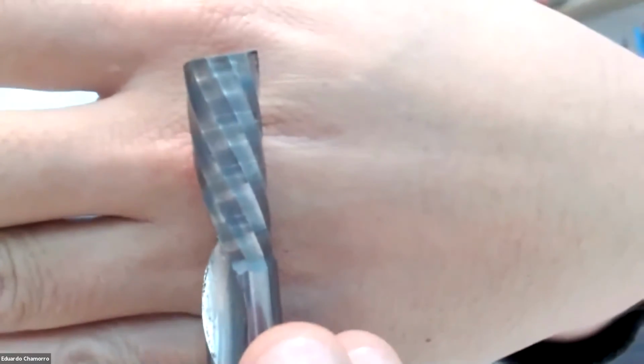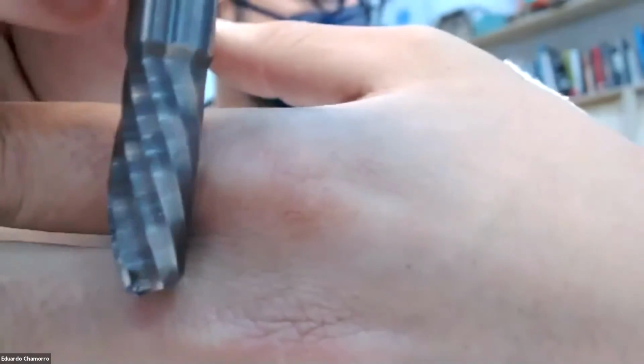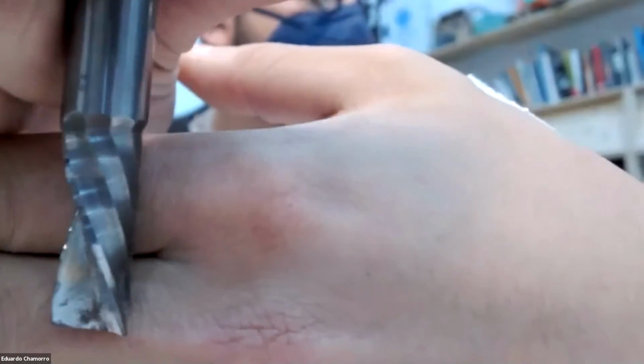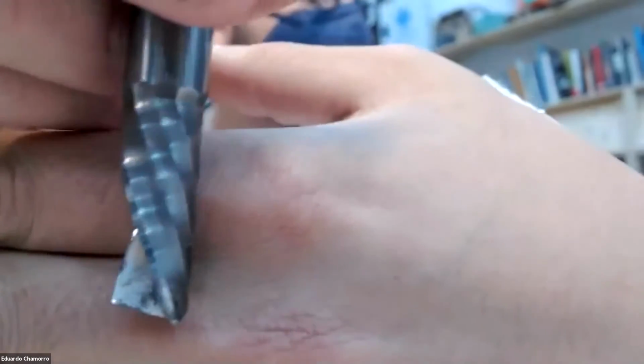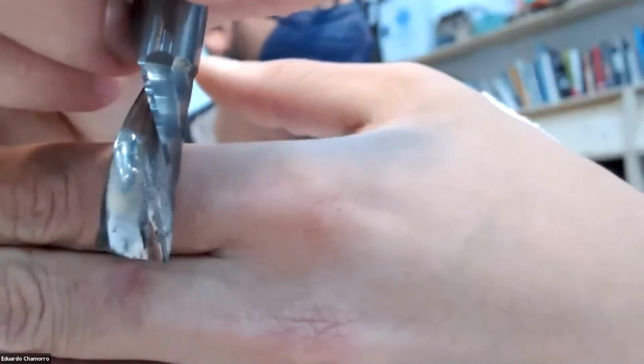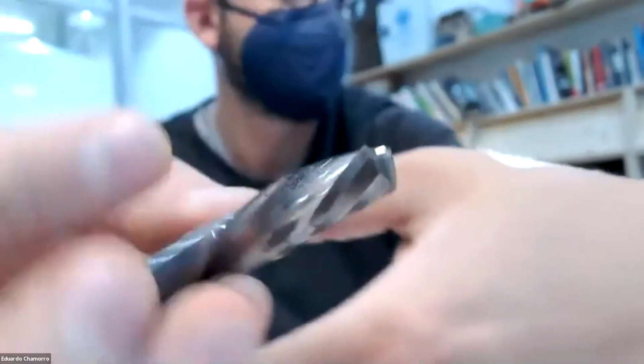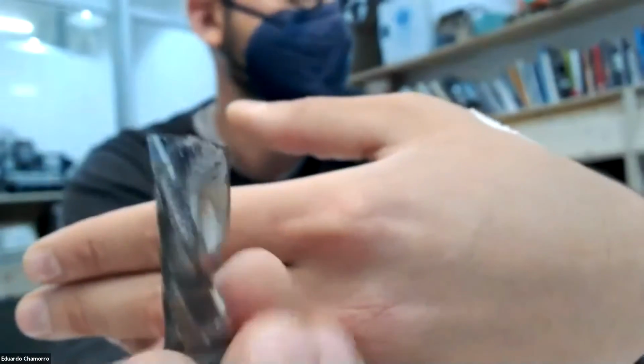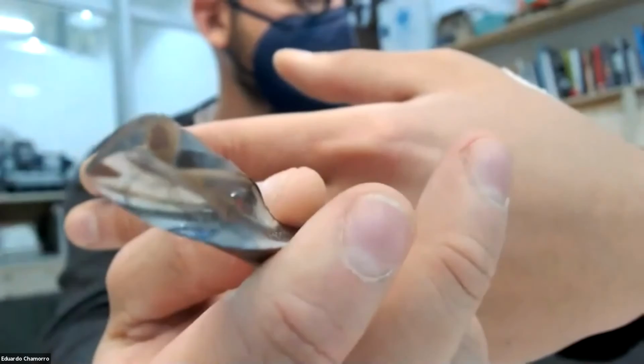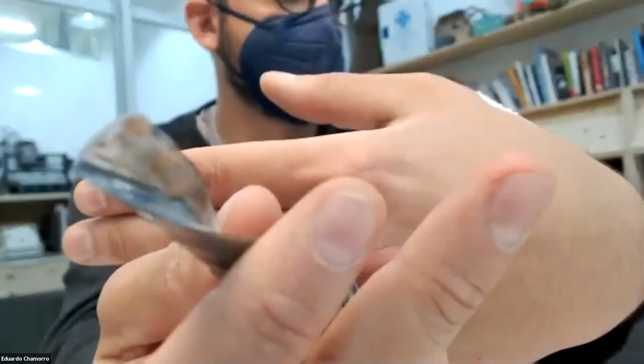Some end mills, like this one, let me try to get close to the camera. I'm rotating it clockwise. This is a down cutter, one flute. Usually the flutes are easier to see on the top. We only have one cutting knife, one big cutting knife in this case.